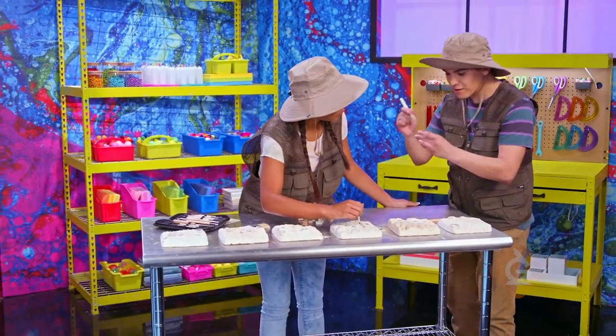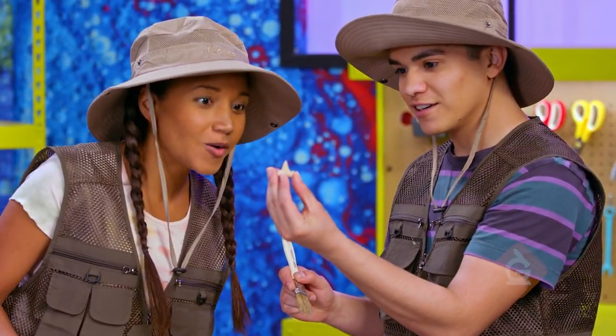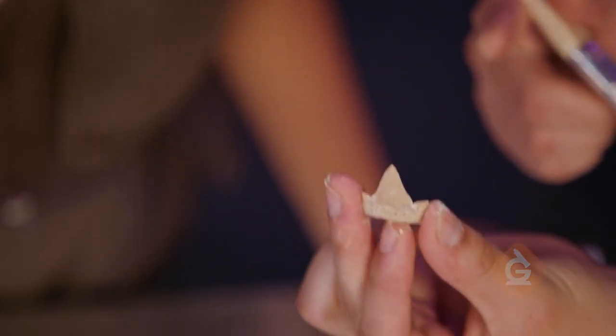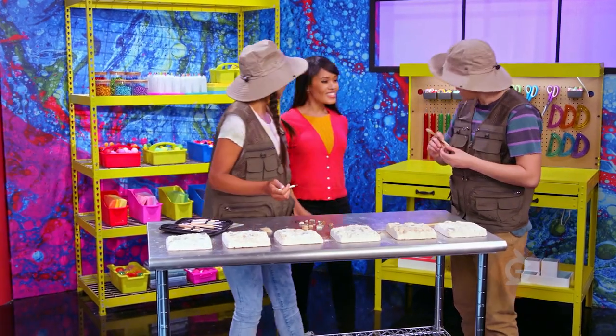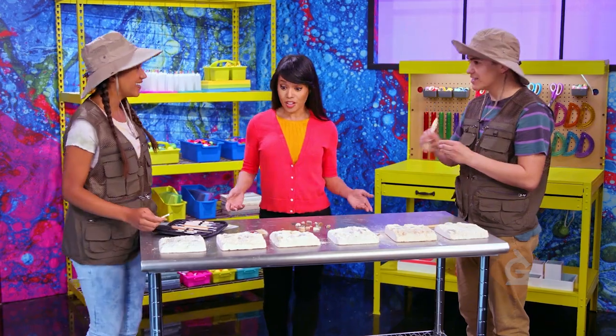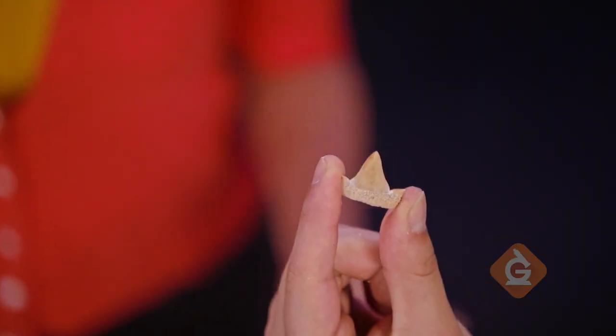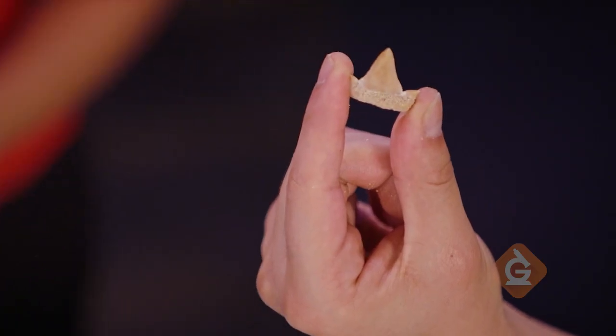Whoa, ooh, is that a claw? Or maybe a tooth? It's gotta be a tooth. Hey, April. Hey, Marcos. Hey, Edicina. Are you digging for fossils? We sure are. Check out this tooth I found in the fossil kit. That's pretty neat. How many fossils are in that kit?